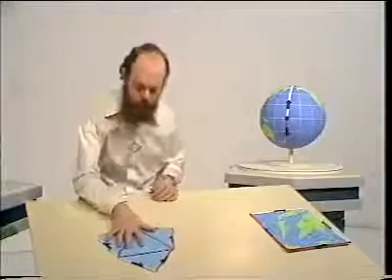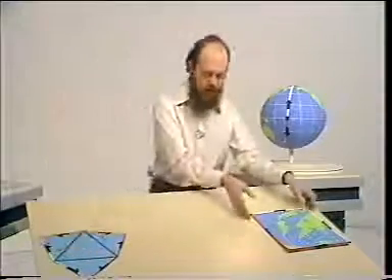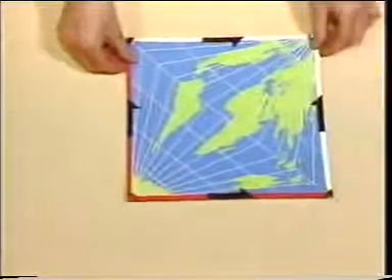Remember, each surface can have lots of different flat representations. So for the Euler characteristic to be of any use, we need to be sure that for any particular surface, all its flat representations give the same answer. Well, that's a theorem which we can't prove here, but we can at least check it for our other flat representation of the sphere, which is this one.